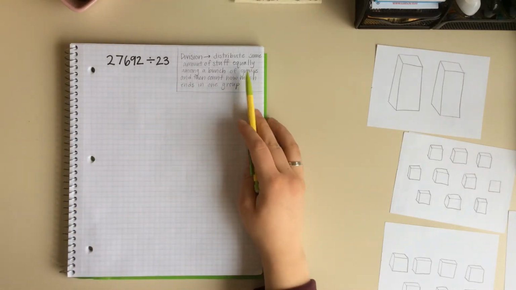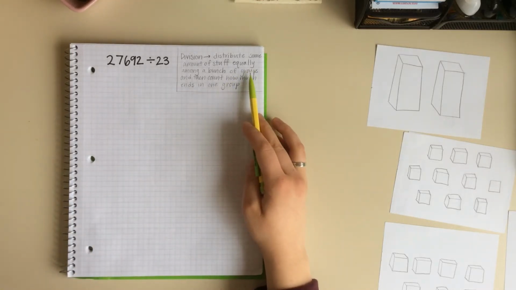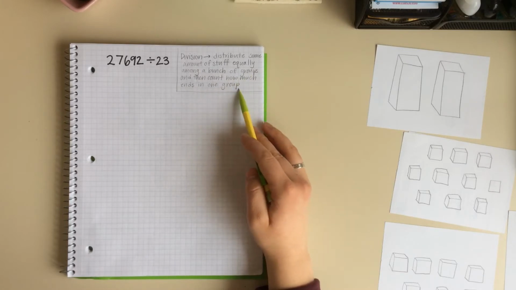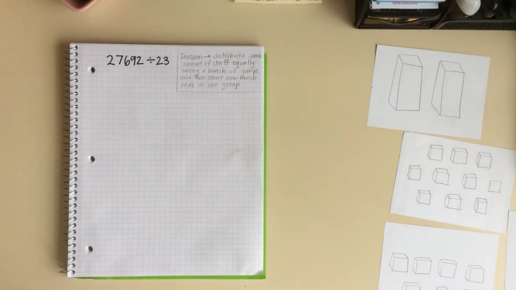Division is when we distribute some amount of stuff equally among a bunch of groups and then count how much ends up in one group. So today we're going to be working on long division, which is a type of division that we use when we have bigger numbers.